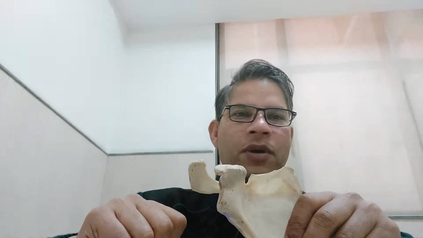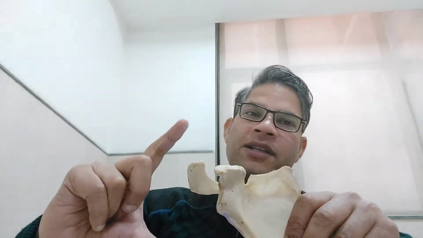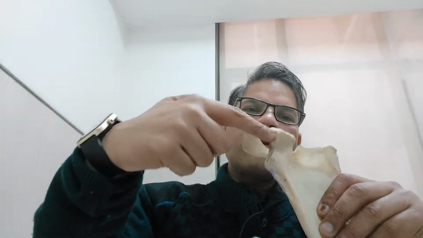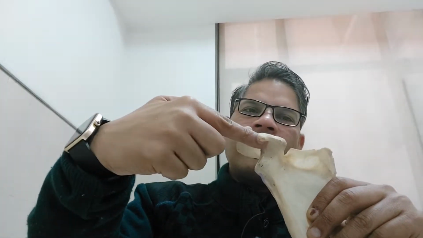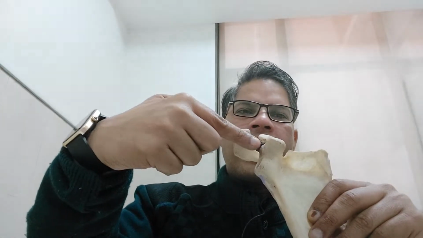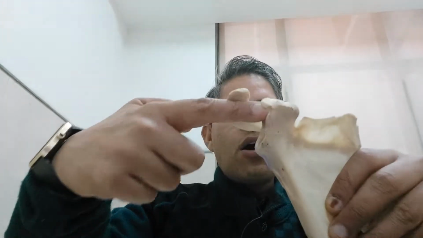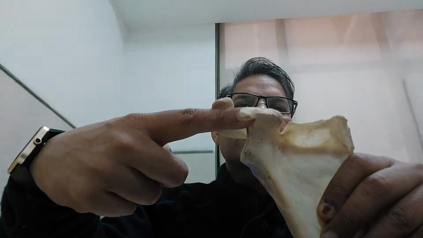I want to tell you again an interesting fact. I think I discussed this in the humerus. The biceps is the muscle which passes in front of the humerus but is never attached to the humerus. It arises from the scapula and is attached to the radius bone. Interesting. It is the major muscle of the arm but is not attached to the bone of the arm. So this is the supraglenoid tubercle, the origin of the long head of biceps brachii.